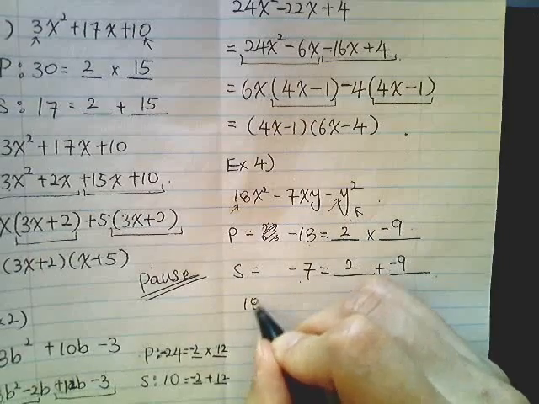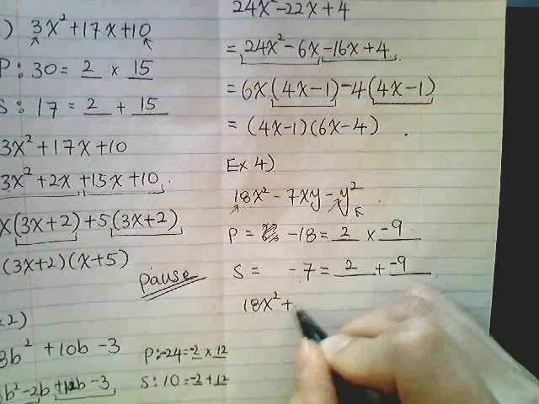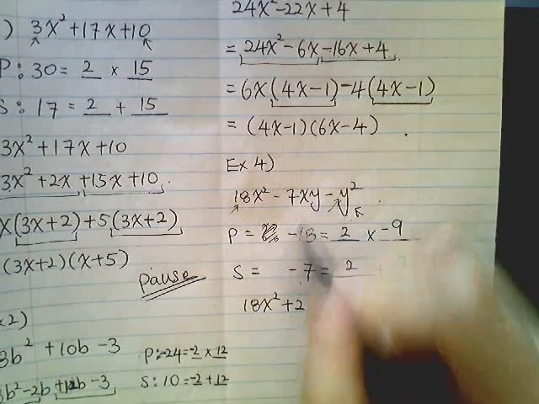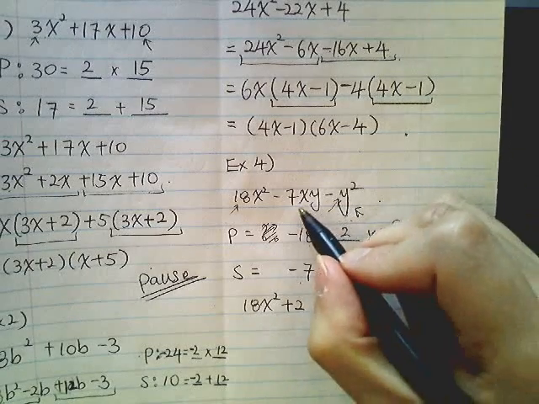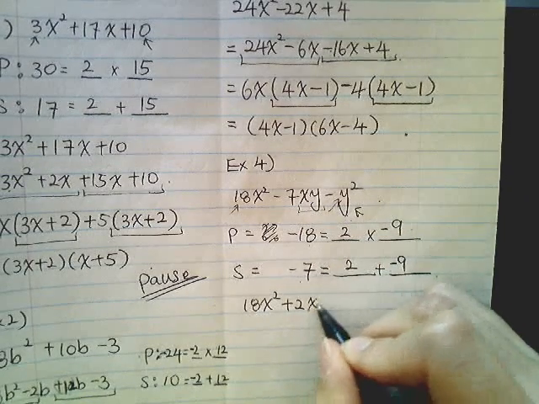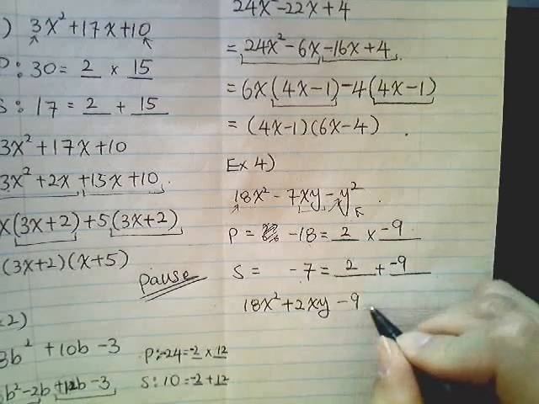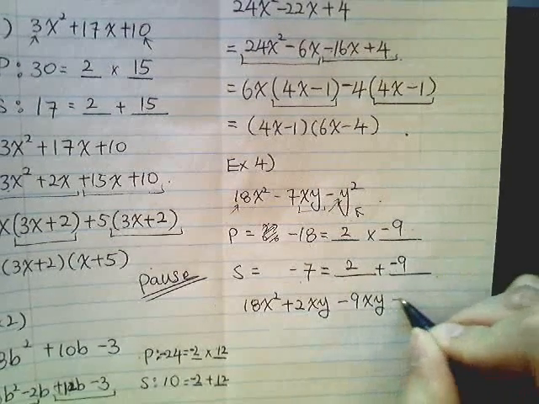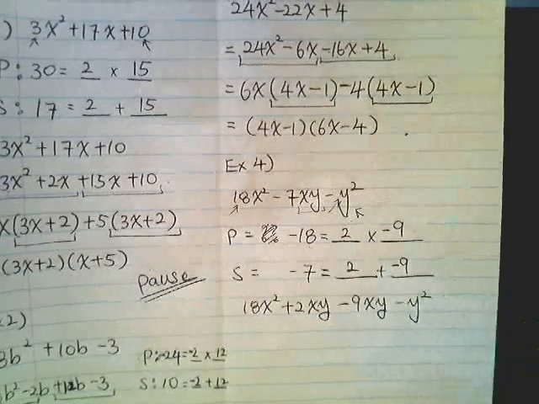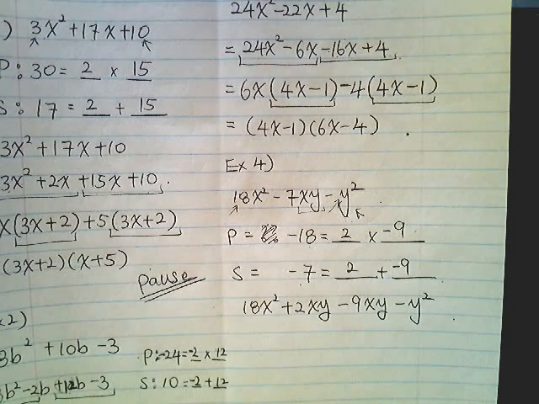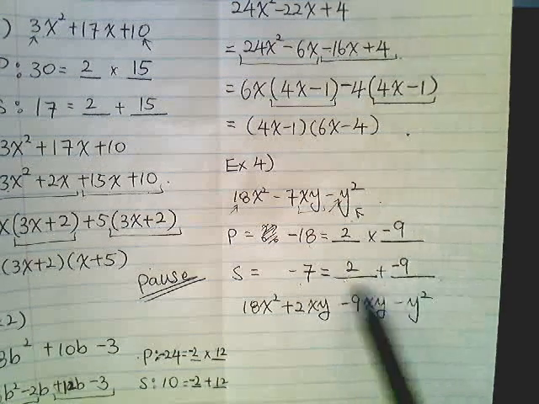So we have 18x squared plus 2xy minus 9xy minus y squared. Remember, you are just breaking the middle term into the two combination numbers.